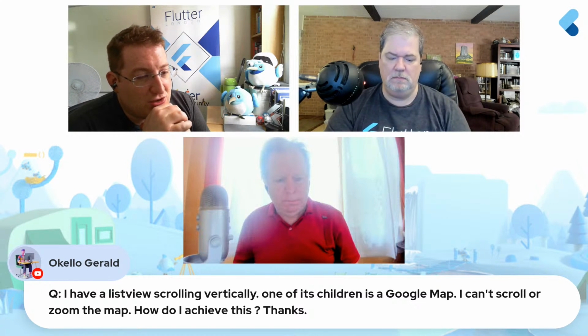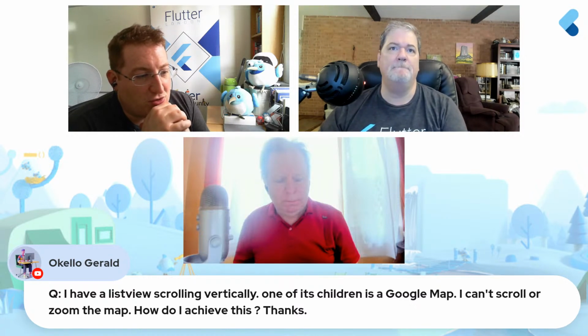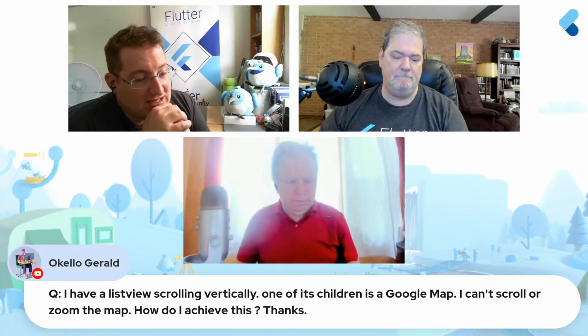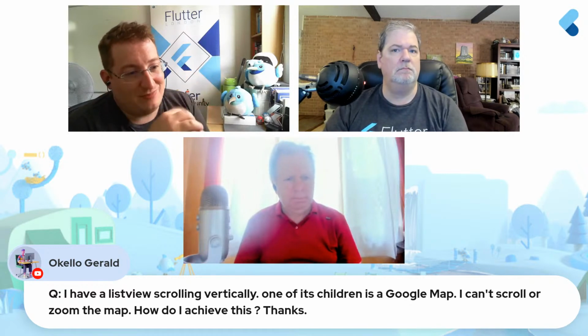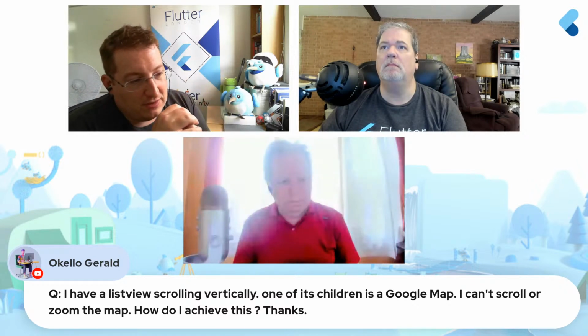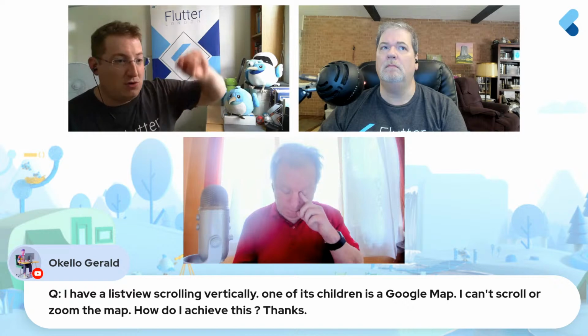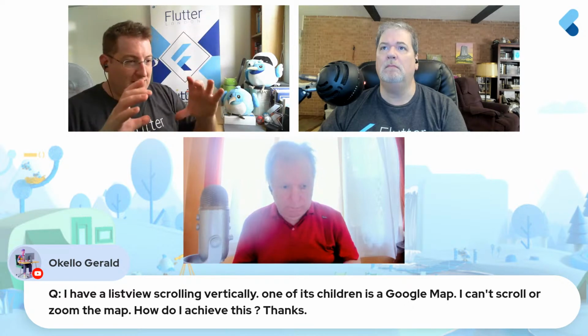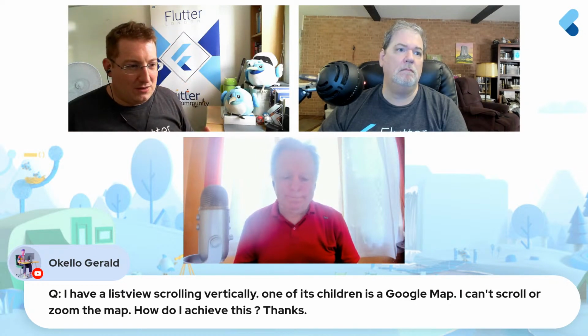I would suggest you just add a tap listener on your Google Map, and when it's tapped on, it then expands to being full screen. Then they can browse the map. Because the problem here is if you scroll down and you tap on the map to scroll, suddenly you're moving the map. And how do I scroll down? If the map takes up quite a large proportion of the screen, you can't scroll the list to get around the map. It just doesn't work as a UI.